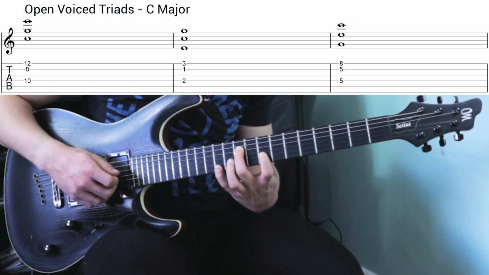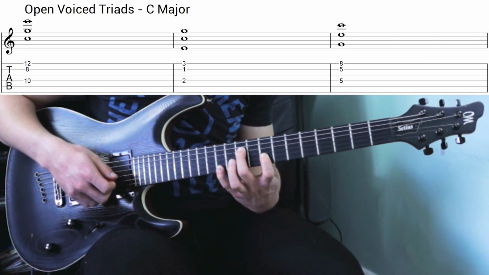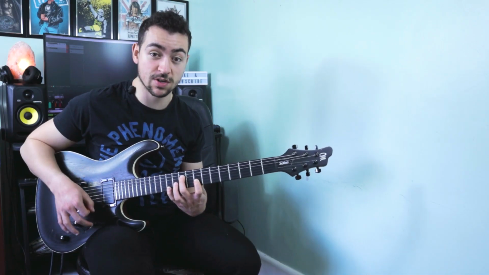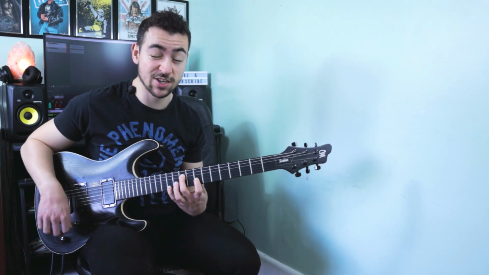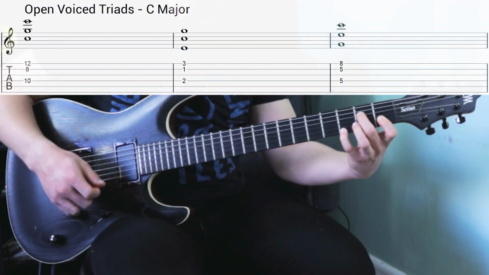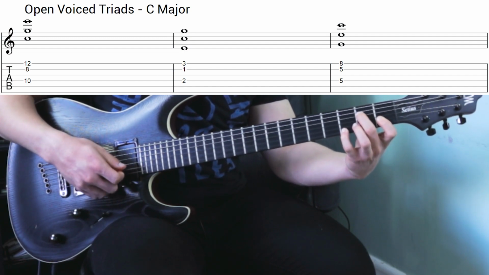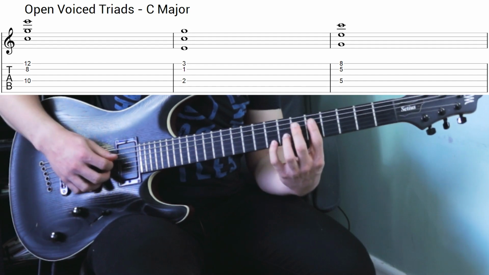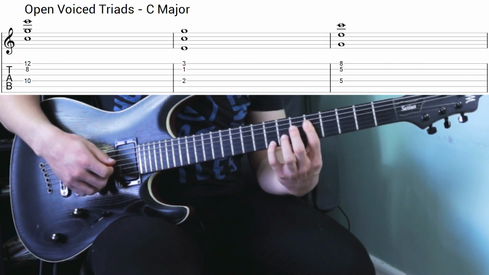So we're playing 10 on the D, 8 on the B, and 12 on the G. Okay, that's our root position open voicing for C major. Then let's take a look at the first inversion. We get this. So we're playing 2 on the D, 1 on the B, and 3 on the high E. And then for the second inversion, we're playing 5 on the D, 5 on the B, and 8 on the high E.